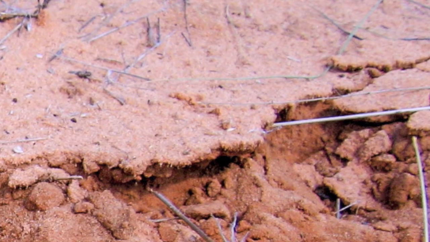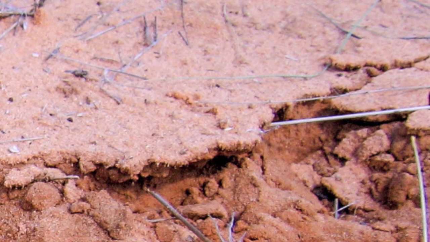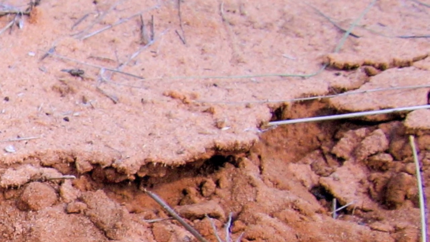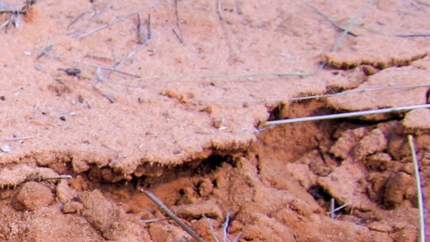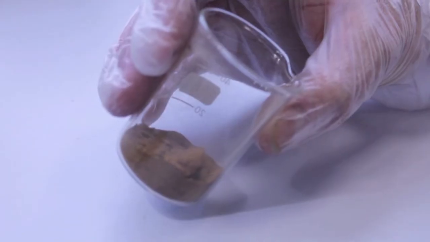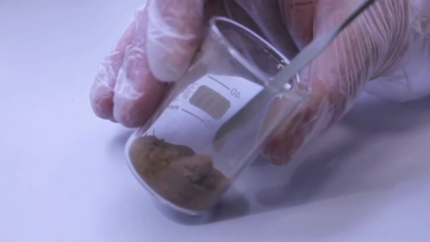And my research in the last few years has been looking at the microbes that live in these biological soil crusts and trying to figure out some of what they do and trying to figure out what is their impact or their role in regulating the carbon cycle. The biological soil crust is actually very strong. If you pick it up, it can remain intact, even quite a large area of crust. And it's held together by these strands of cyanobacteria.